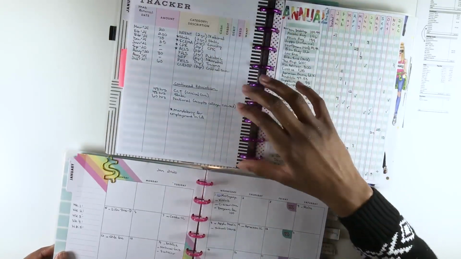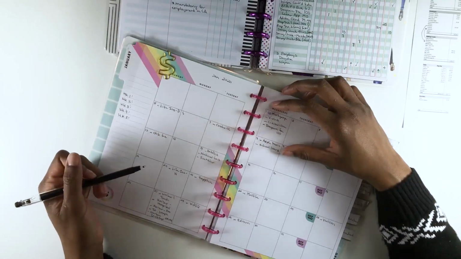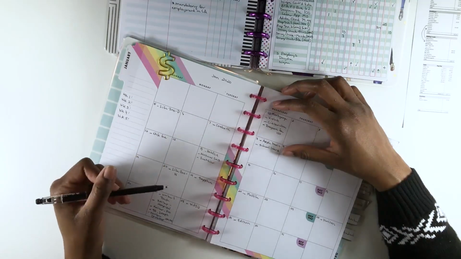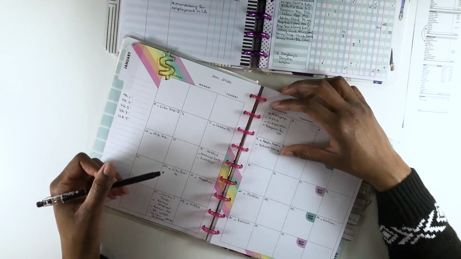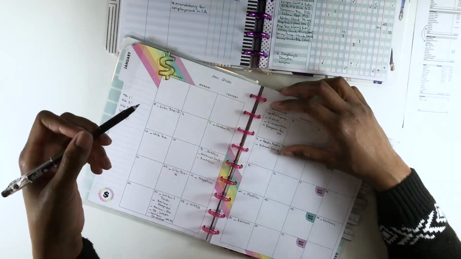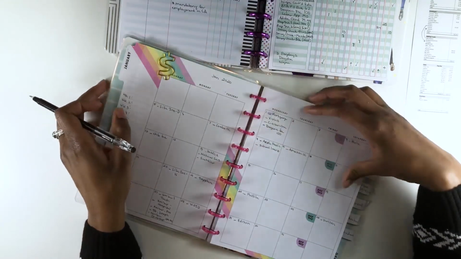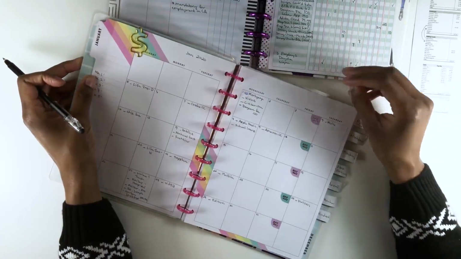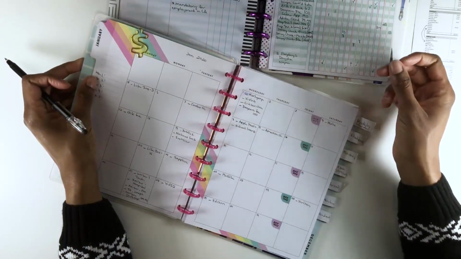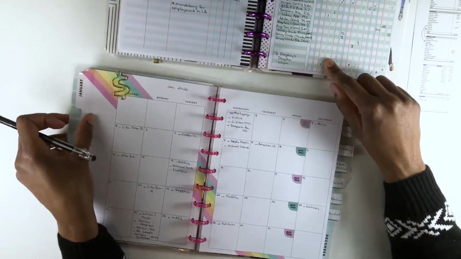It's only when I see something weird, like our car insurance went up $50, and when I was writing it in for December, I was like, that doesn't look right. So I switched to my current expenses to look and see how much it typically is. And sure enough, it was $50 higher. So I hope that makes sense. But again, you could do it however you want to do it.